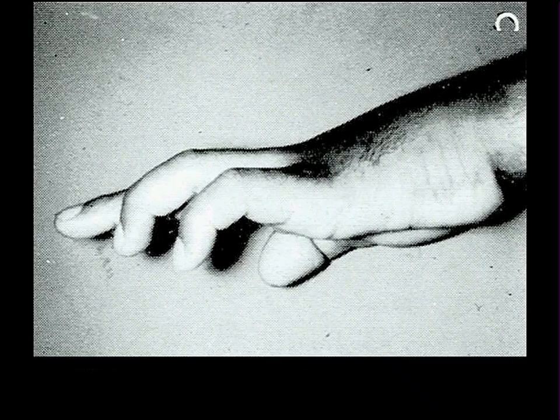So what does that tell you? You cannot extend, most people cannot extend those ulnar two digits. This is the position when you ask a person who's had an ulnar nerve injury at the wrist to extend their fingers. This is what happens.